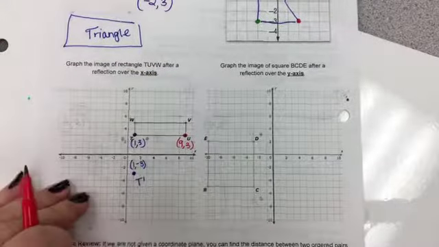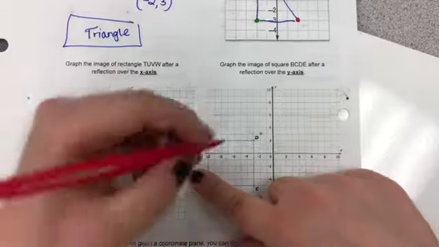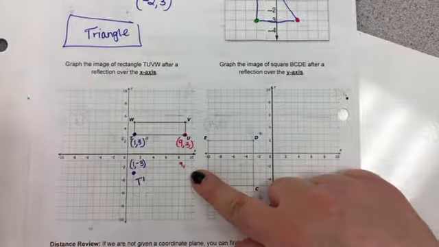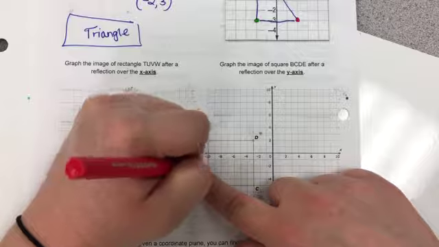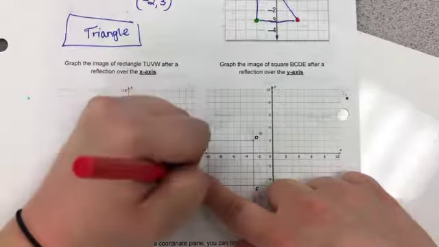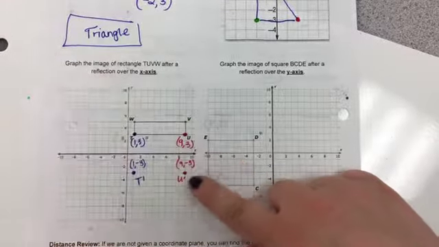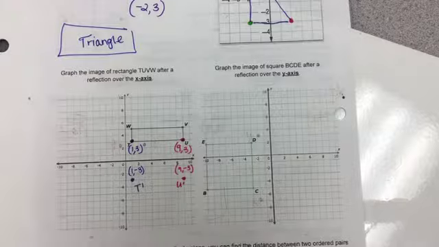So I'm going to take 9, +3. And I want to graph the opposite over the x-axis. So I'm going to keep my x the same, 9, and use the opposite of the y, so -3. Plot a point right there. And I'm going to label this point U prime, so U with an apostrophe.